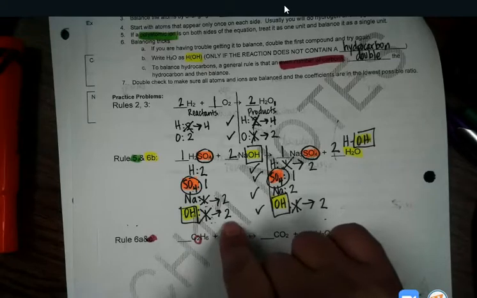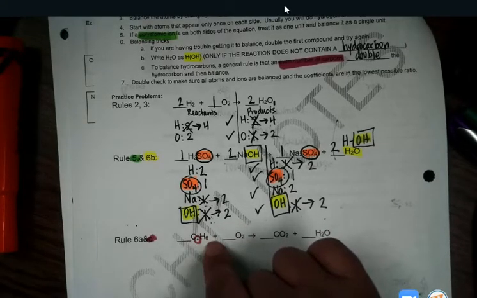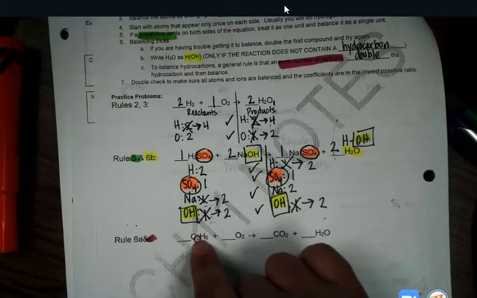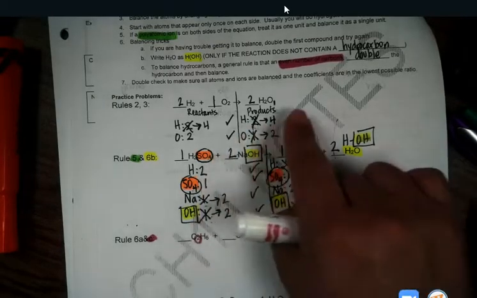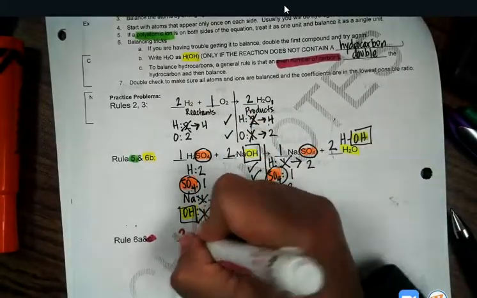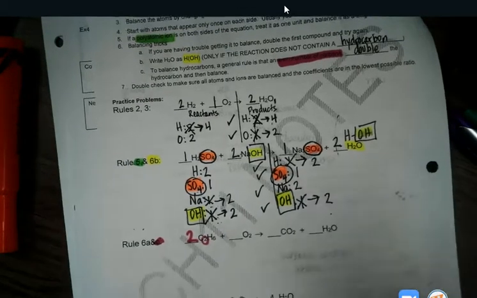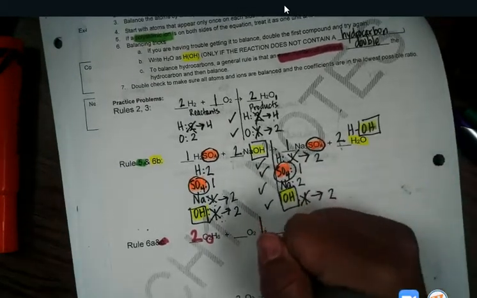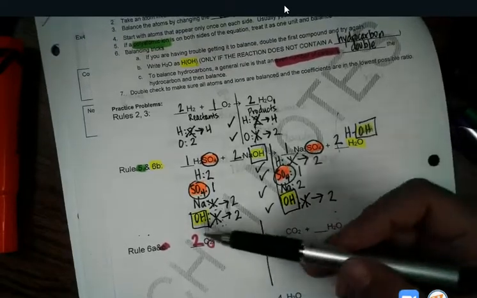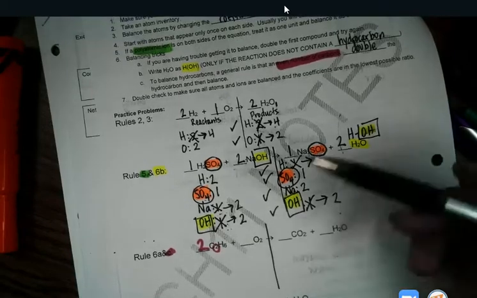A hydrocarbon is a substance that has hydrogen and carbon. This has hydrogen and carbon. Because there's a 2 there, it helps to double the hydrocarbon. So what I'm going to do there is double that first before I even do an atom inventory. It's just going to help us out. So I'm going to do my atom inventory. Elements that I have, C, H, O.